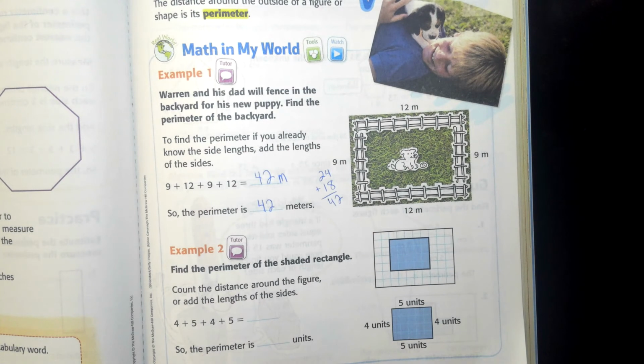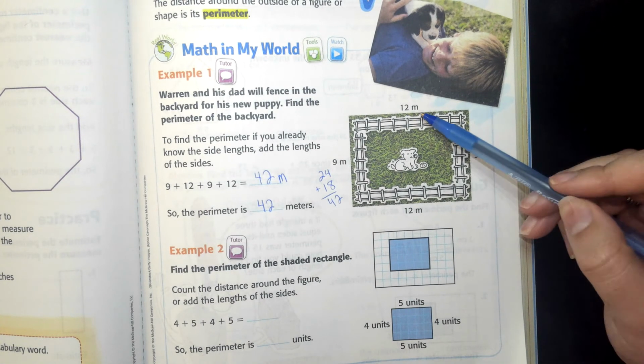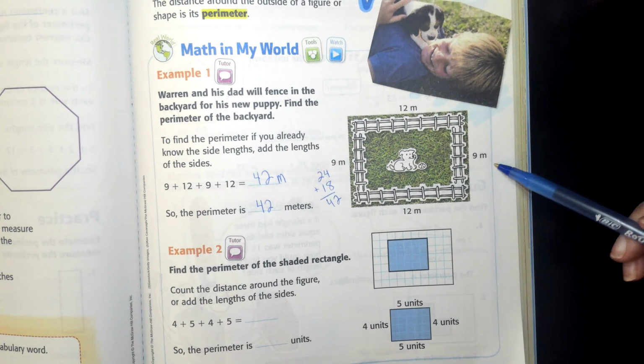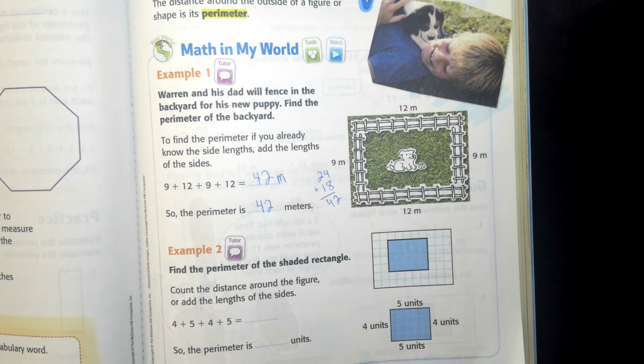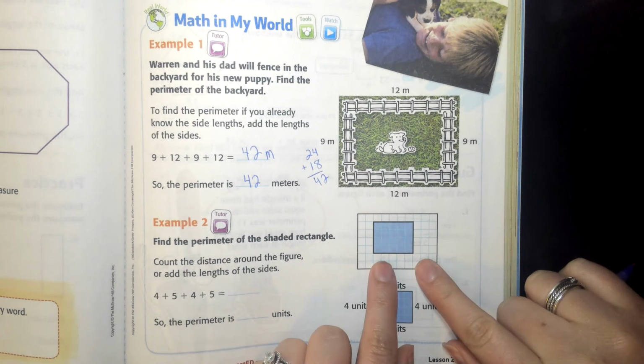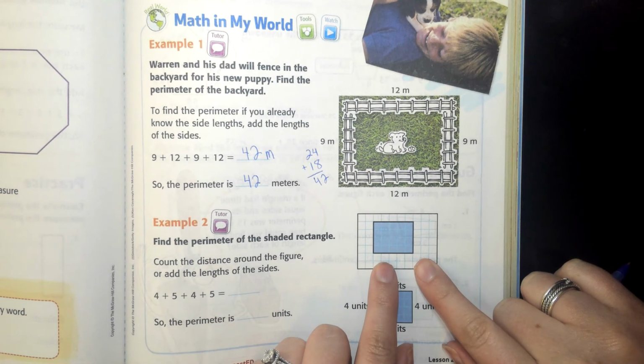Okay? Example number 1 was pretty simple for me to do. It was pretty quick because you can see they gave me all of the numbers that I needed to be successful. Now, sometimes they might give you a shape like this one where I don't have numbers, but I can still figure out the length of each side by counting up the squares.